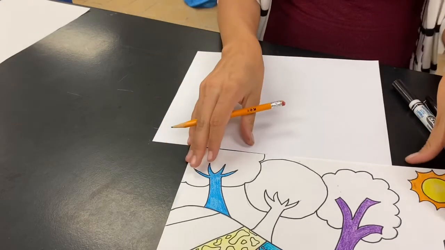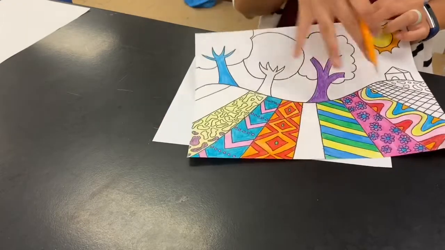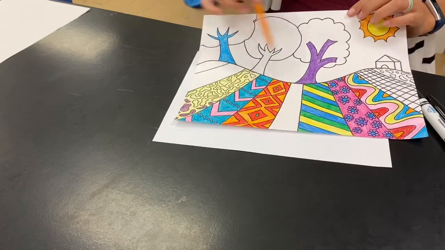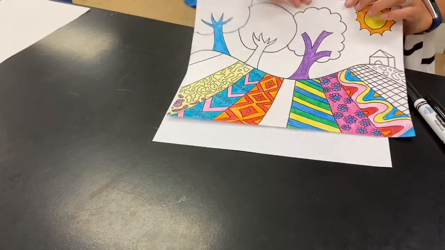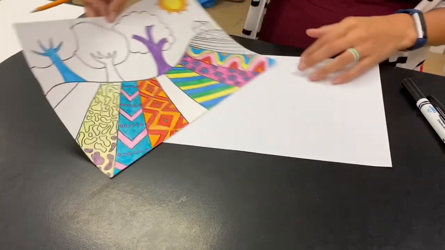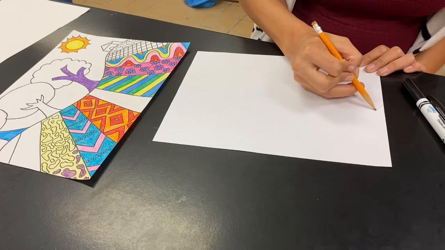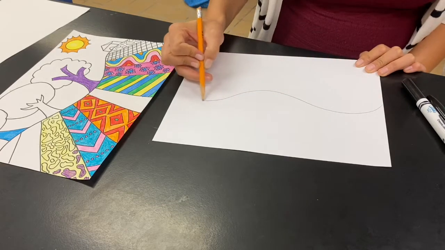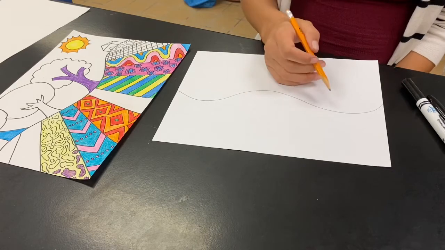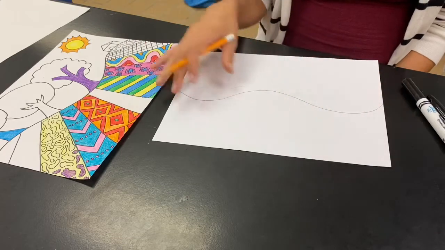So as you guys can see from the example, that isn't quite finished yet because I want to show you guys some other things. I made my horizon line not a straight line. I made it nice and wavy and hilly because remember, we're in a wonky, creative world, so your lines don't have to be very straight. So I'm going to go ahead and I'm just going to make a curvy line right in the middle of my paper. After that, I'm going to go ahead and mark out where I want my sun.